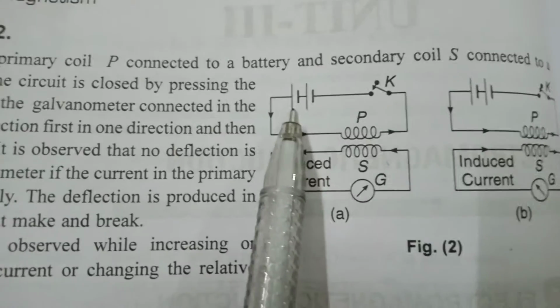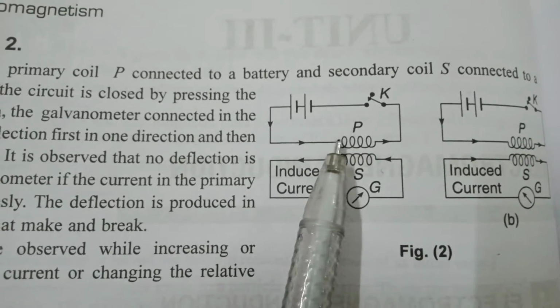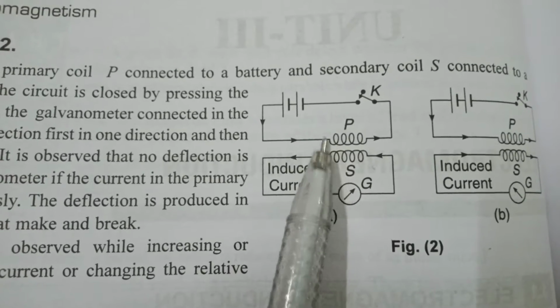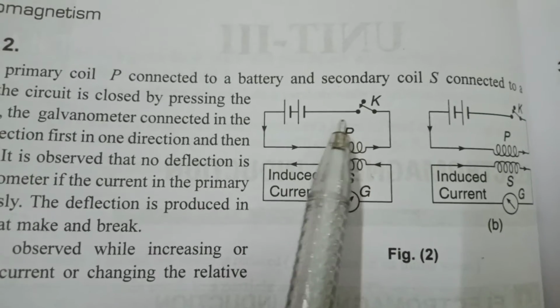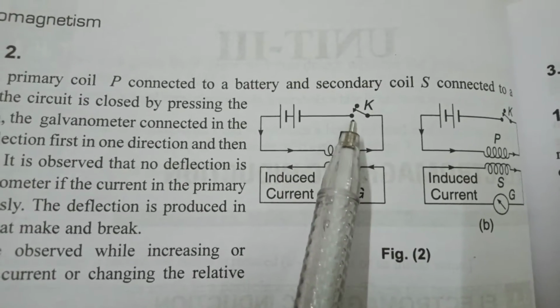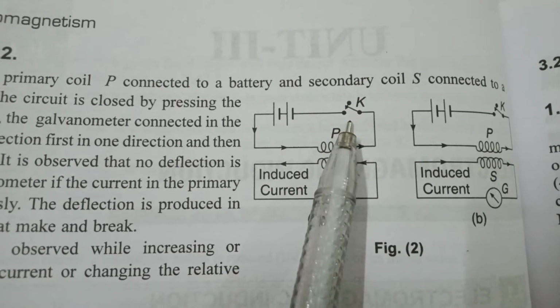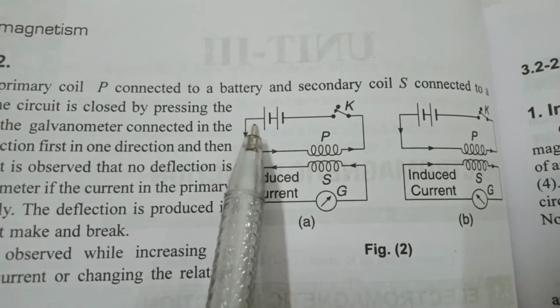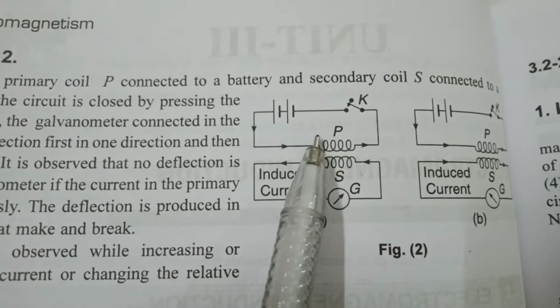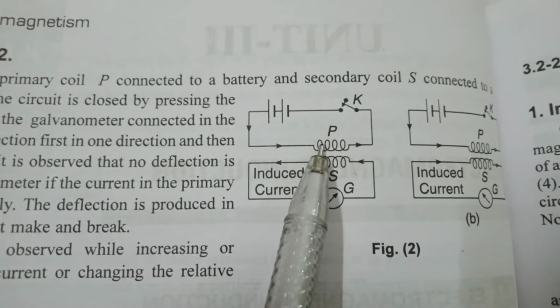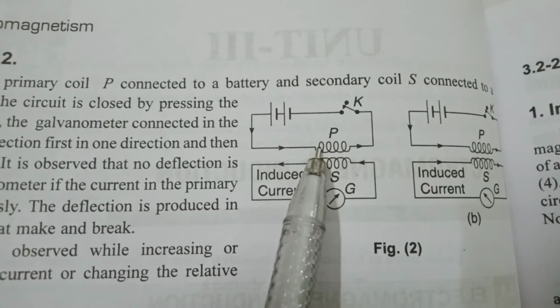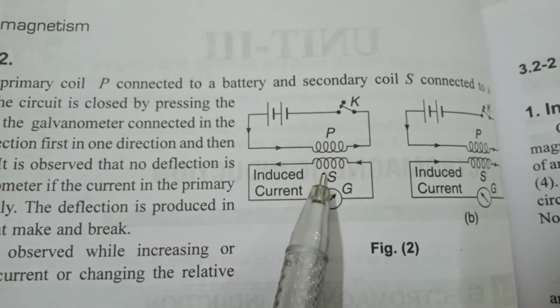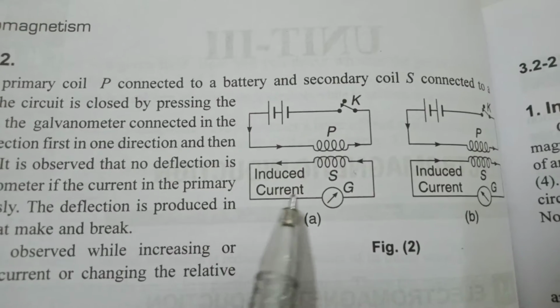This is a battery, primary of a coil, connected to a key. Key is nothing but a switch, on off switch. Now current will flow only through this wire. Now close to this wire P, another wire was kept, secondary, which was connected to a galvanometer.